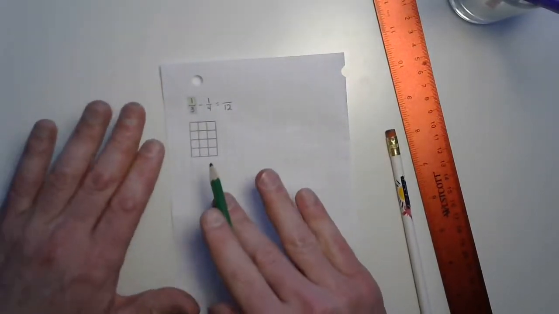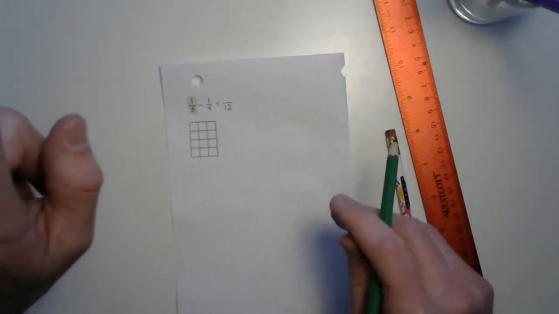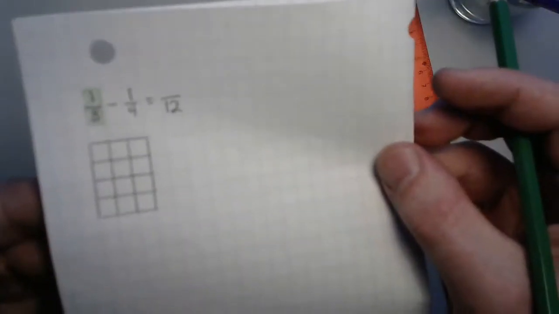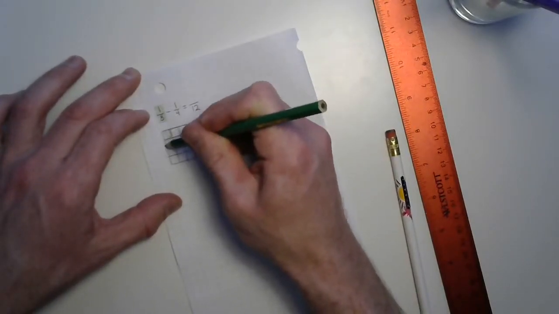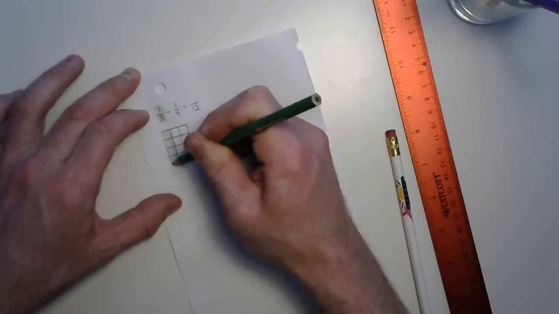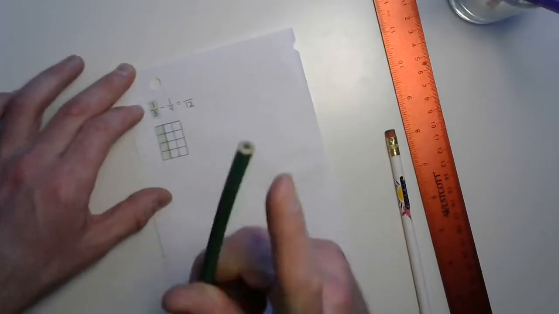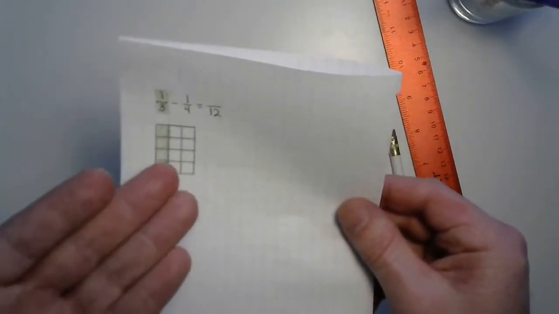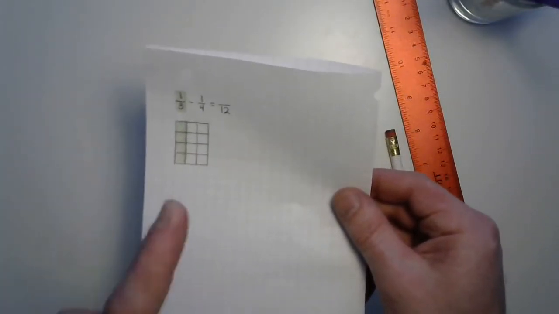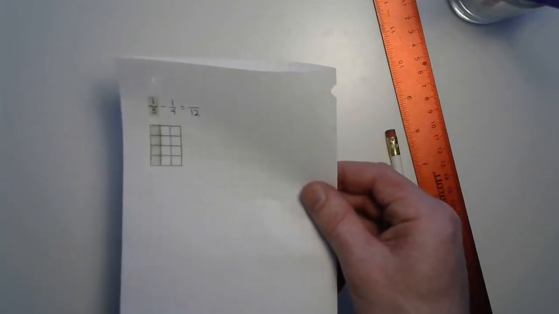Now take a look at your rectangle. We're going to choose one of the 3 columns to color in. Everything is pretty much as it was with addition so far. Until now. Usually we don't do anything with the parts we don't have, but this time we're going to make sure we do not have them.